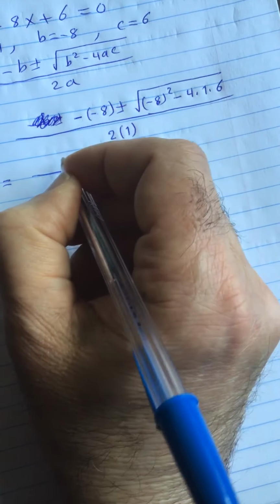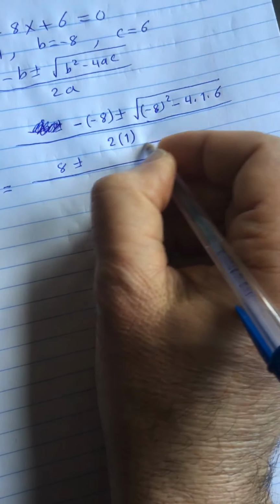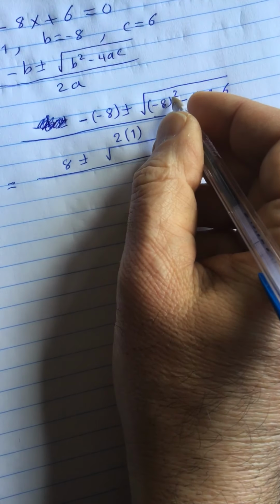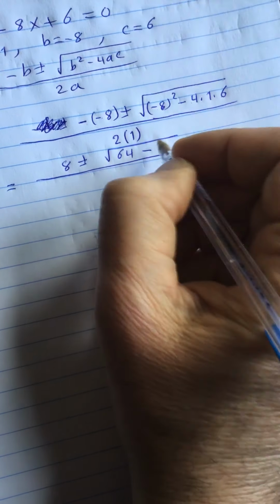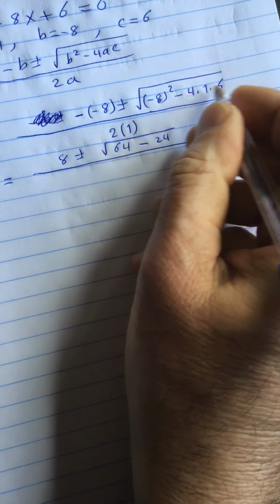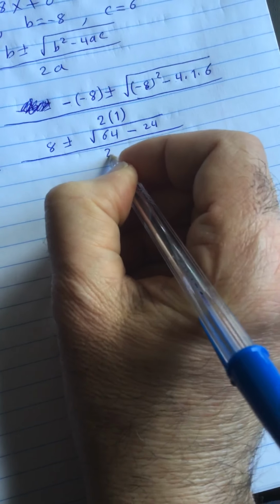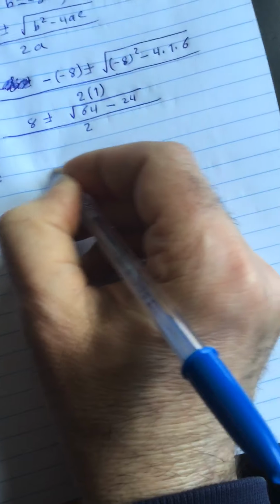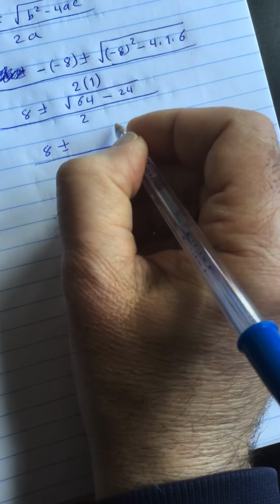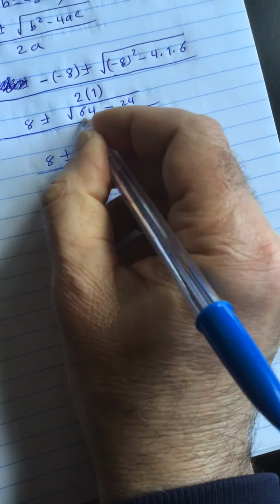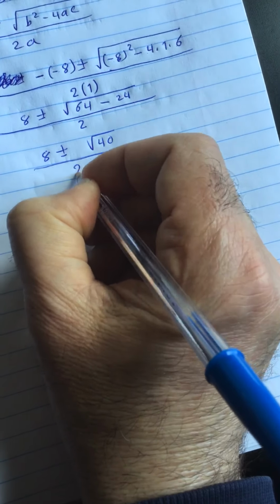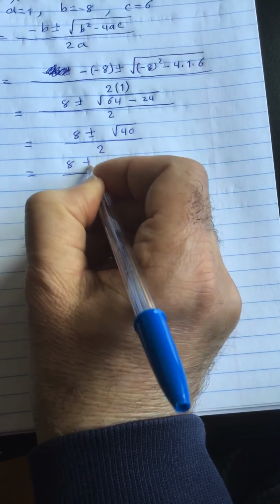Simplify. Negative times negative is positive. Negative 8 squared is 64. 4 times 6 is 24, so negative 24. The answer is 8 plus or minus the square root of 64 minus 24, over 2. So 64 minus 24 is 40.